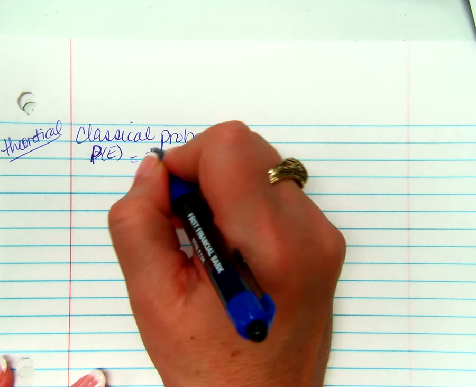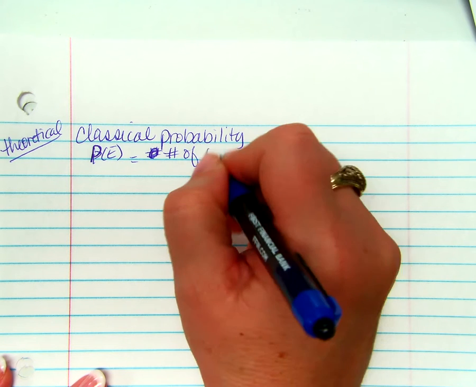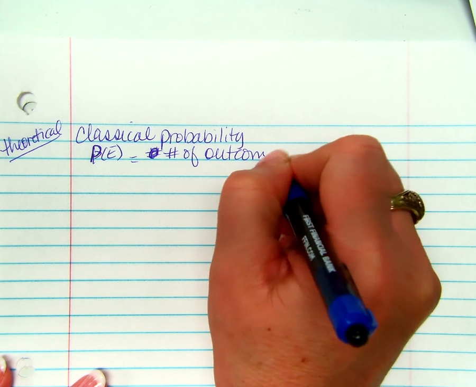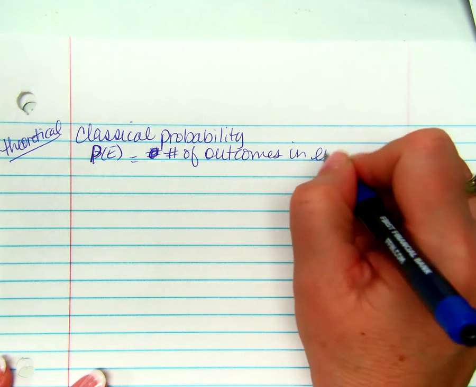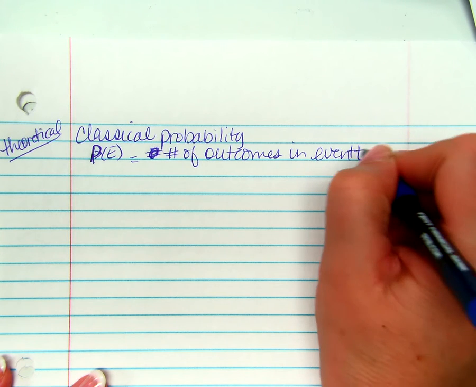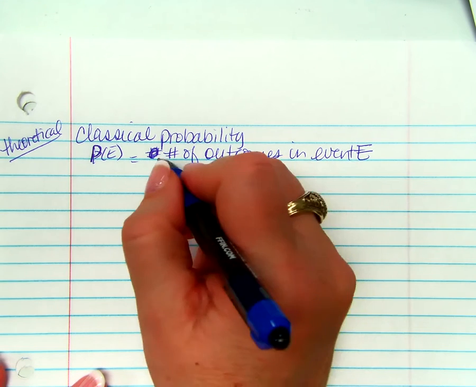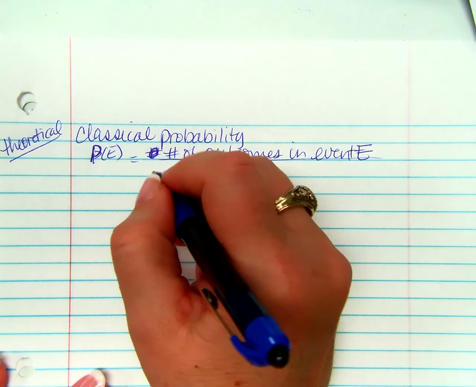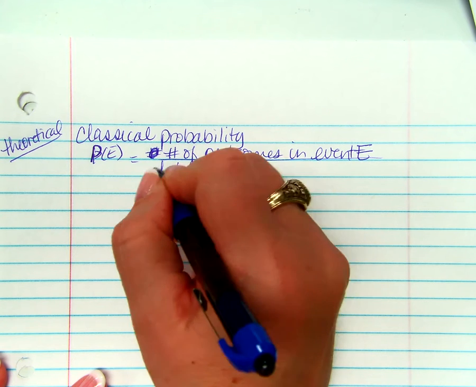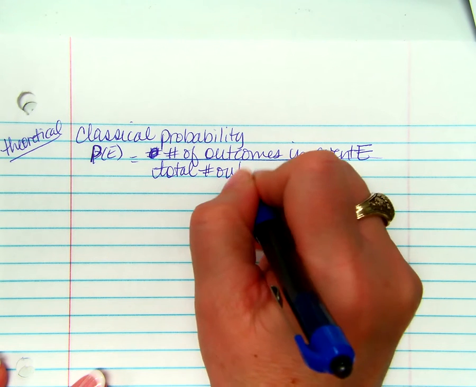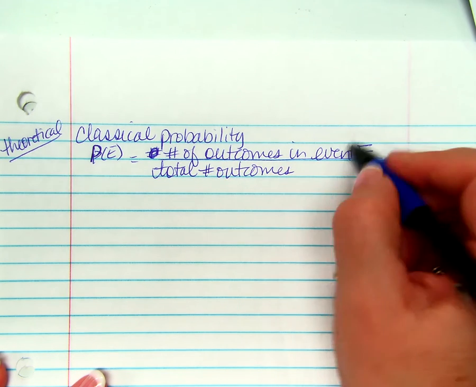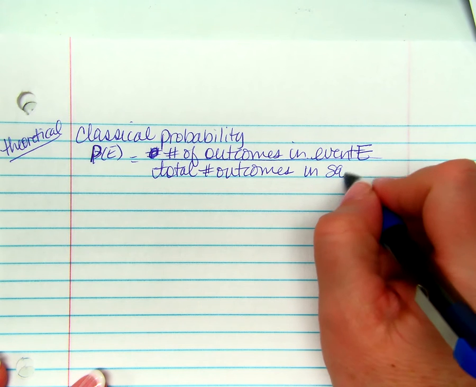So the number of outcomes, total number of outcomes in the sample space, right?